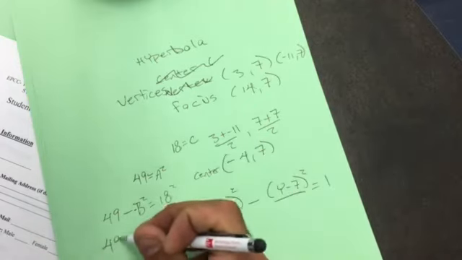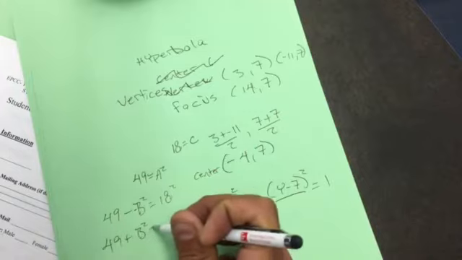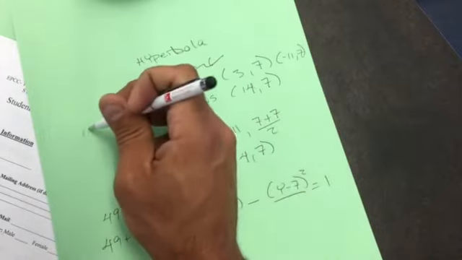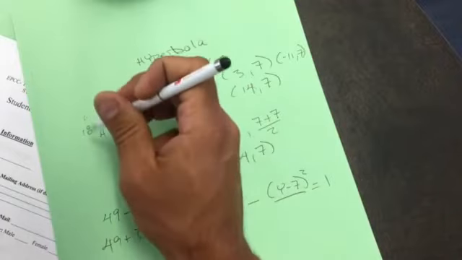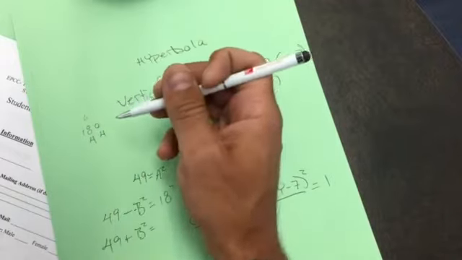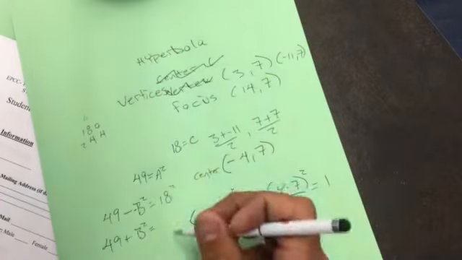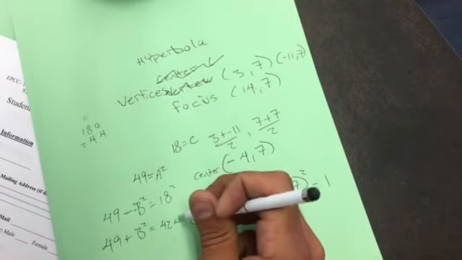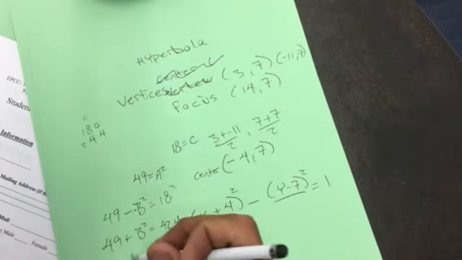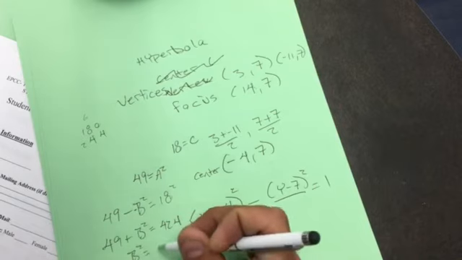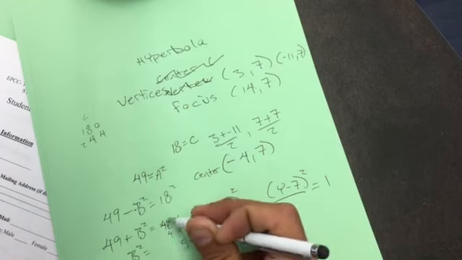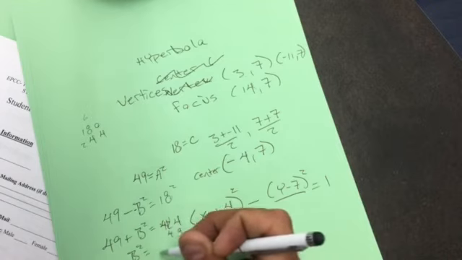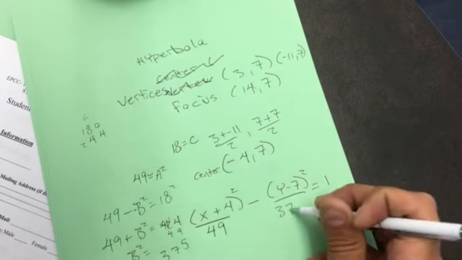So 49 plus b squared equals 18 squared, which is 324. Subtract that, and I get b squared equals 275.